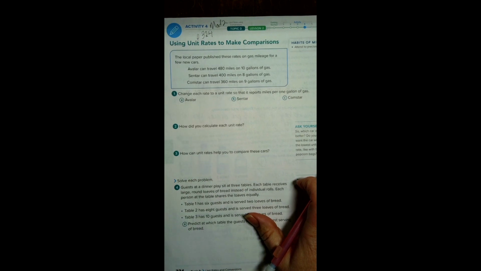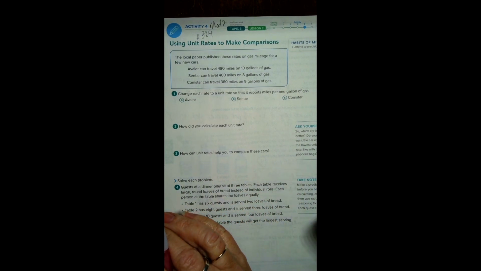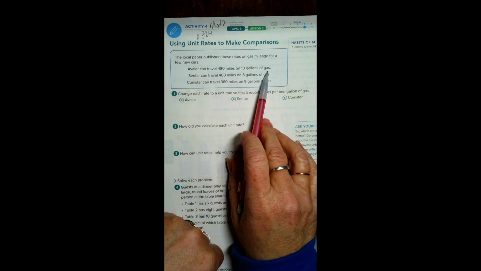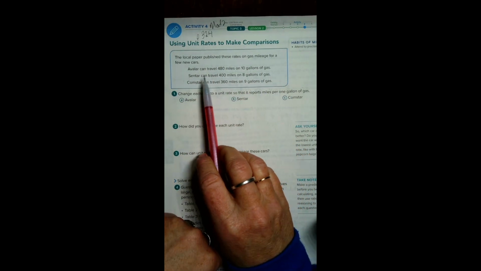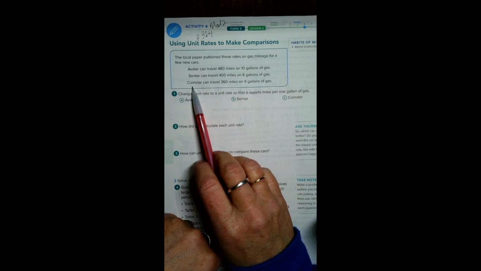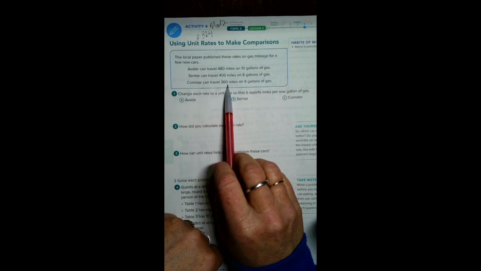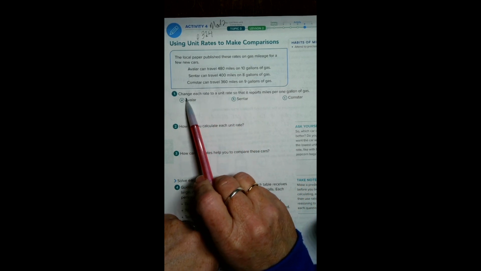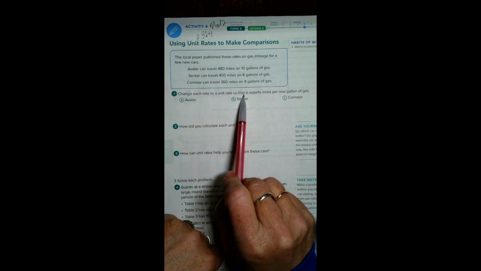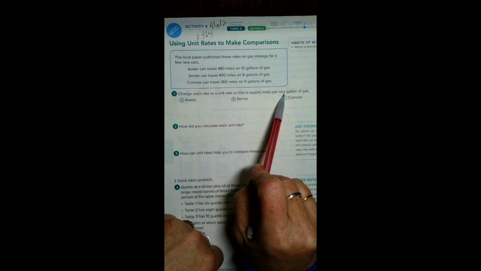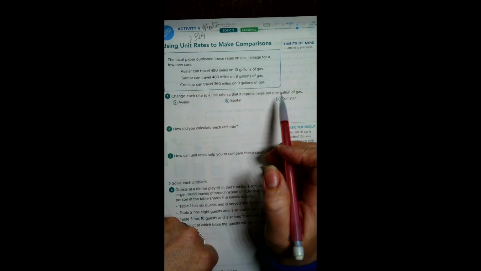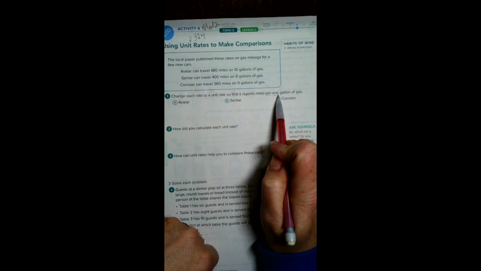The local paper published these rates on gas mileage for a few new cars. The Avalar can travel 480 miles on 10 gallons of gas. The Centaur, 400 on 8 gallons. The Comstar can travel 360 miles on 9 gallons. Change each rate to a unit rate so that it reports miles per 1 gallon of gas. And remember, unit rate means per one.